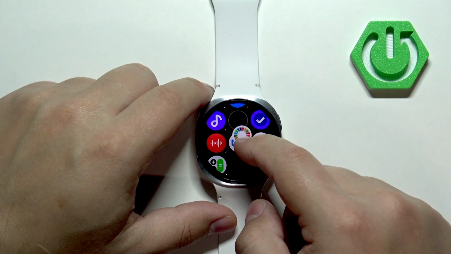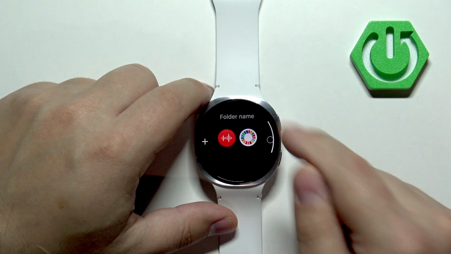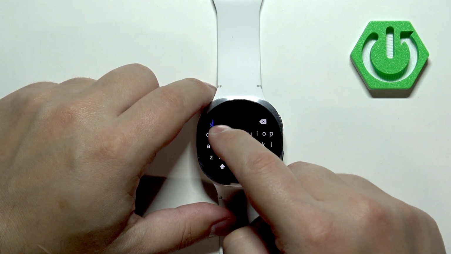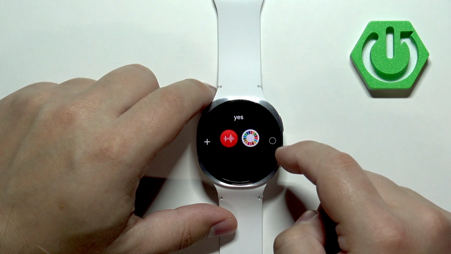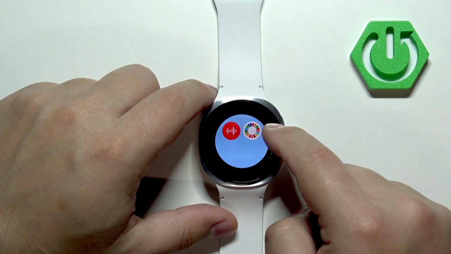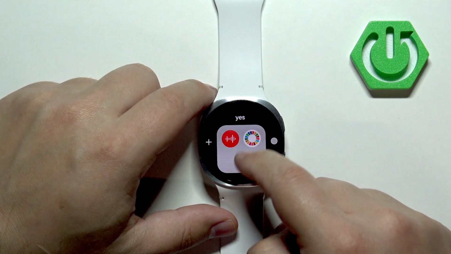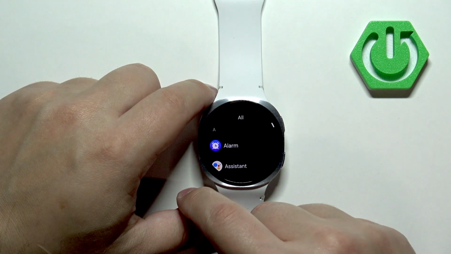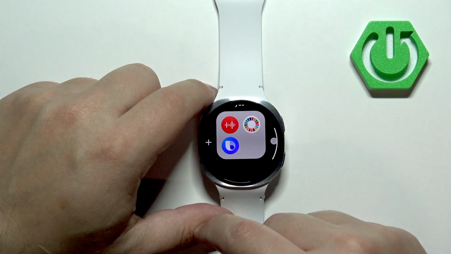So grab one of the icons and drop it on the other icon. It will create the folder. You can name it. And you can also, I believe, change the color of it, like this. And of course you can add more items to it later on. I don't know what this plus button does. Oh, you can basically add more icons to it. Okay. That's what it does.